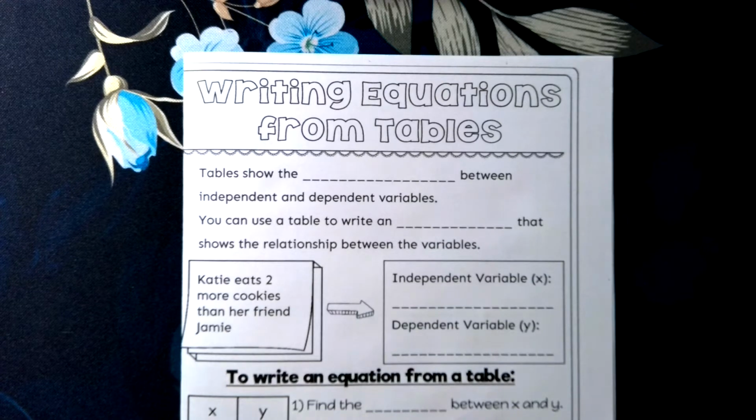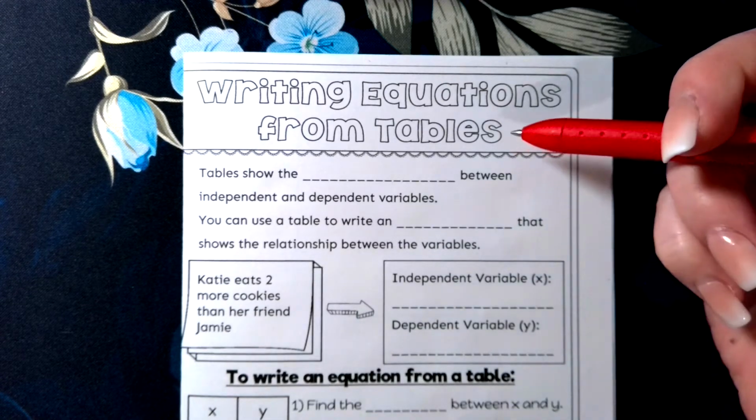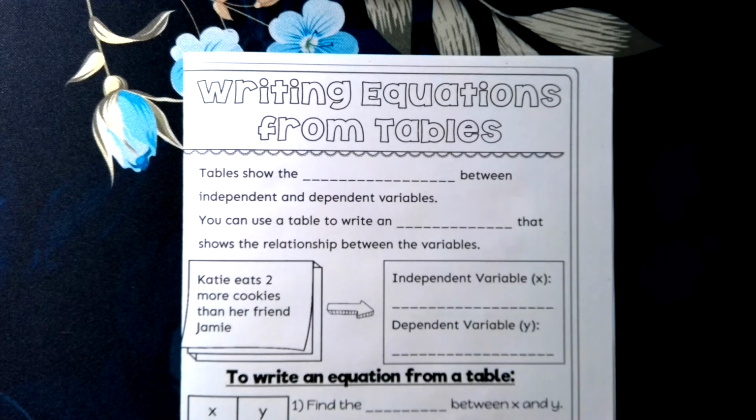Today's notes, we are going to be writing equations from tables. At the end of this unit, we're going to be able to write equations from graphs, and from situations or word problems like we already talked about, and now I'm going to show you how to do this from a table.